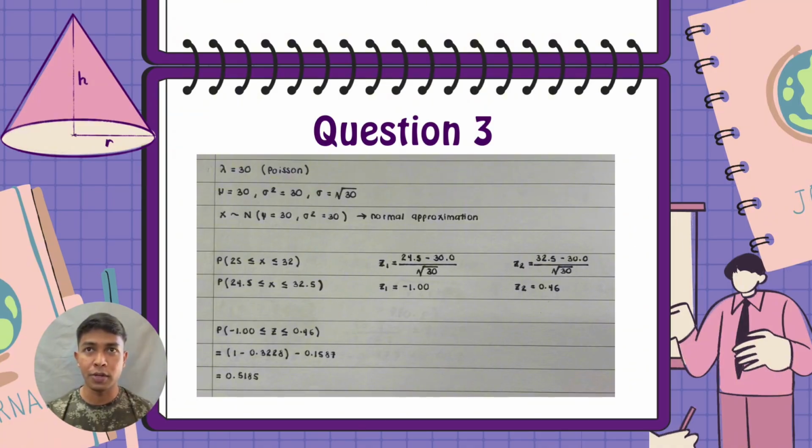Since this follows a Poisson distribution with a large mean, we use the normal approximation. So the mean is 30 and the standard deviation is square root 30, which is approximately 5.48.